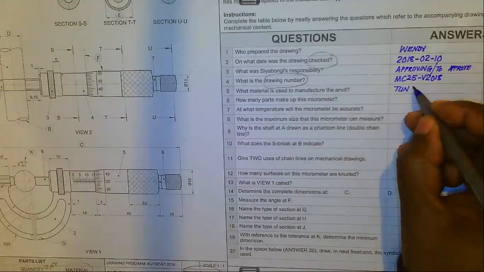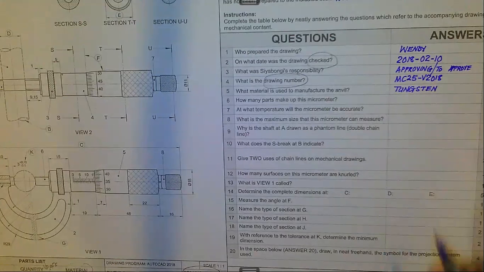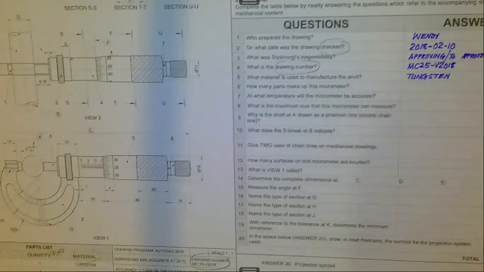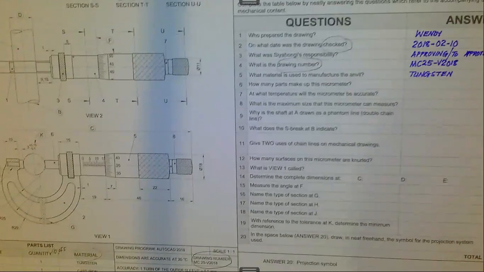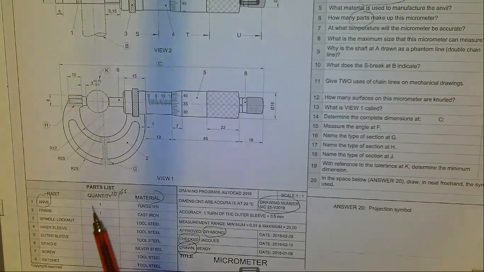How many parts make up the micrometer? If you want anything to do with the parts, what is it that we need to look for, and where are we supposed to look for that particular information? It has to be something to do with the parts list. So you go to the parts list and look at how many parts are required to make up that assembly. Remember, we said the quantity. You'll find that in this case, we've got 8 parts, which are supposed to be used for the assembly.